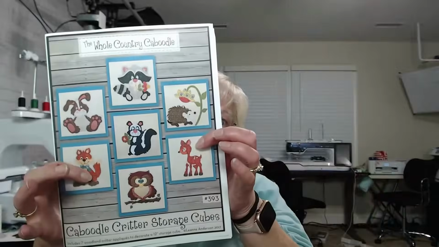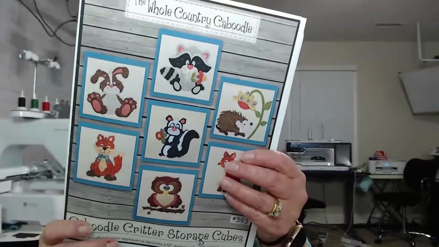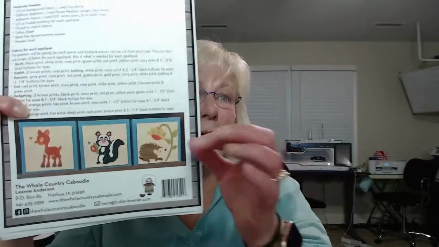Okay. She does a really nice job and it's the wholecountrycaboodle.com. You can order them directly off of her website. I think she sells the different critters individually as well. Okay. So, her patterns are really good. She does a very nice job with her patterns.